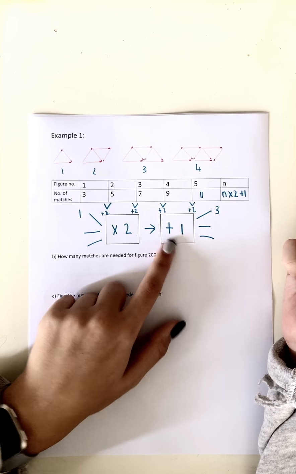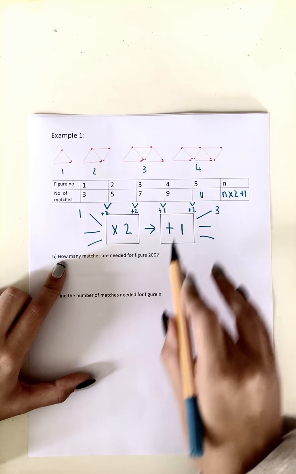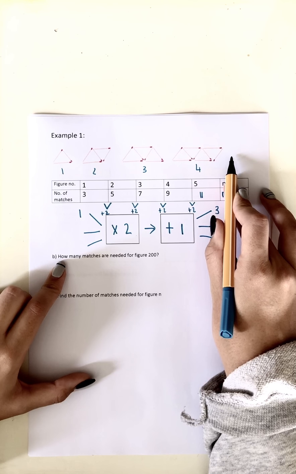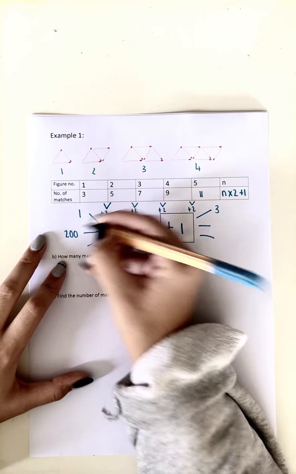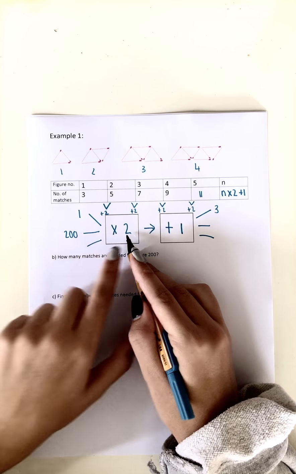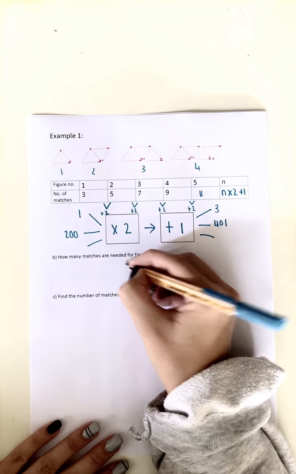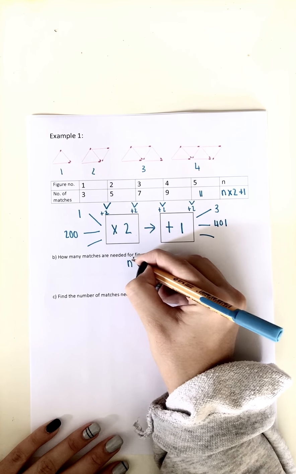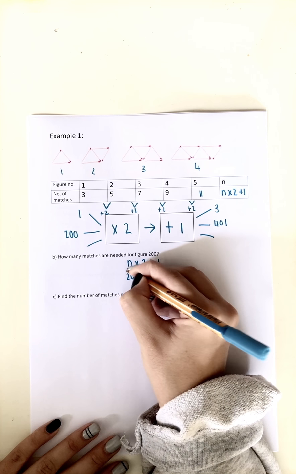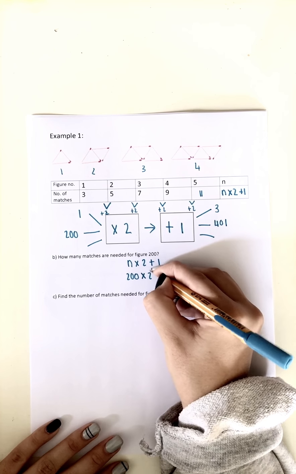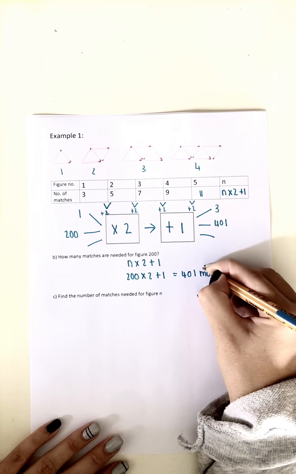Okay, so now they say how many matches are needed for figure 200. It would be very difficult for us to draw this until the 200th figure. So what we do is we put in 200 here. So 200 times 2 gives me 400, plus 1 gives me 401. I'll write my formula down: n times 2 plus 1. So I'm putting in 200, so 200 times 2 plus 1. This gives me 401 matches.